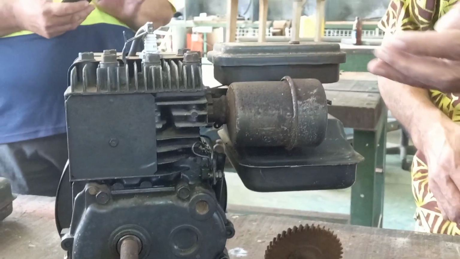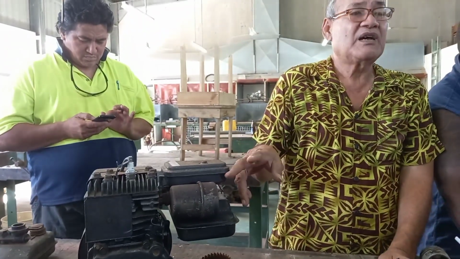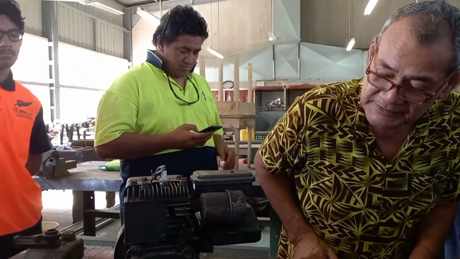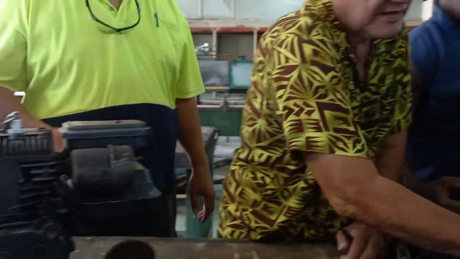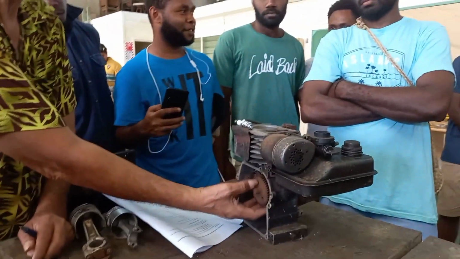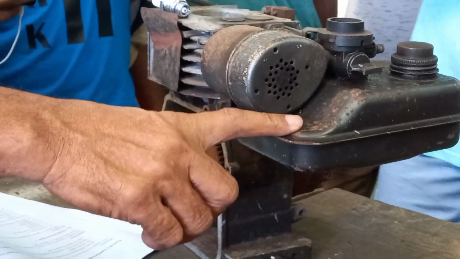So when the piston goes up, the oil moves up as well. When the piston goes down, it moves down as well, which is why the oil ring. Talk about the oil ring. So this is the oil tank. This is the oil tank down here. This is full of oil when the engine is running. And this is the petrol tank.